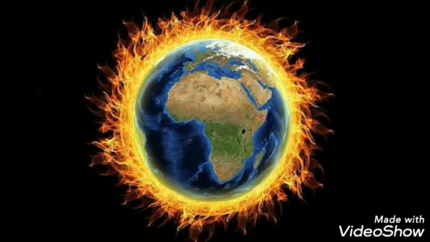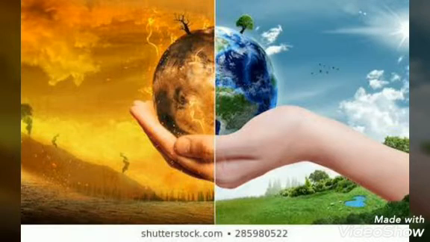Here comes the most important term related to carbon dioxide, that is global warming. What is global warming? My dear students, if more and more carbon dioxide is added to the atmosphere, there will be a gradual increase in the temperature which will severely affect human life. So, global warming is the gradual increase in the overall temperature of Earth's atmosphere caused by the increasing levels of carbon dioxide, chlorofluorocarbons, etc.